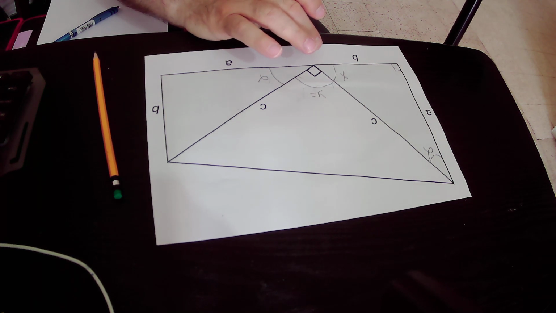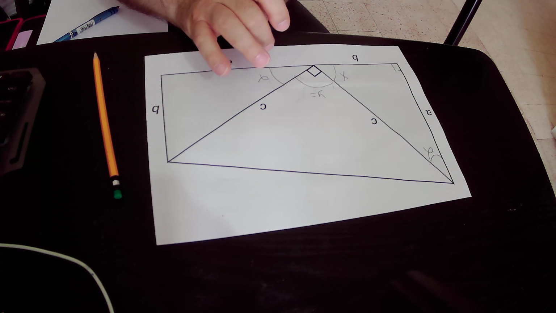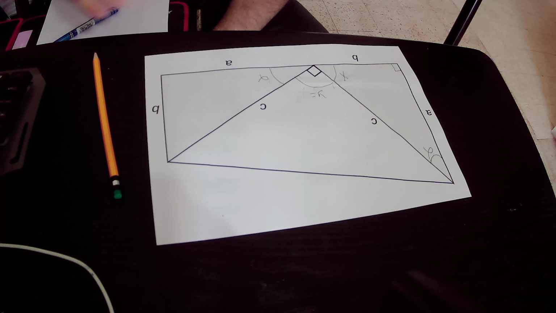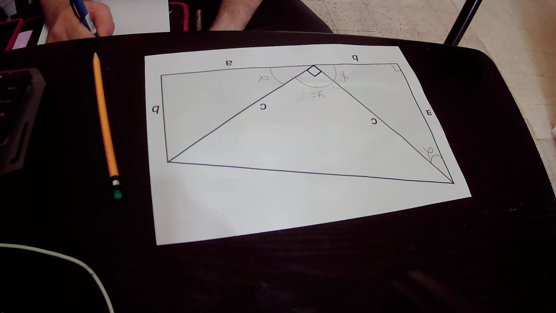The sum of the angles in the bottom side of the straight line is always 180 degrees. So we can write that x plus y plus alpha equals 180 degrees.